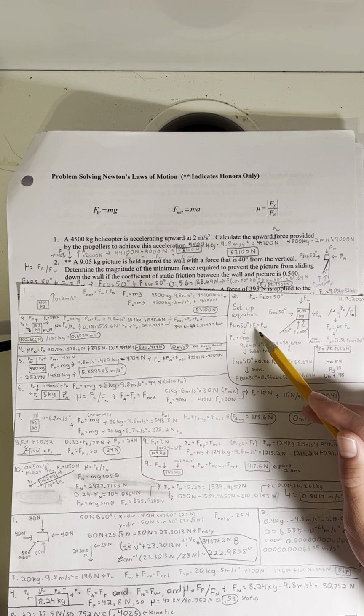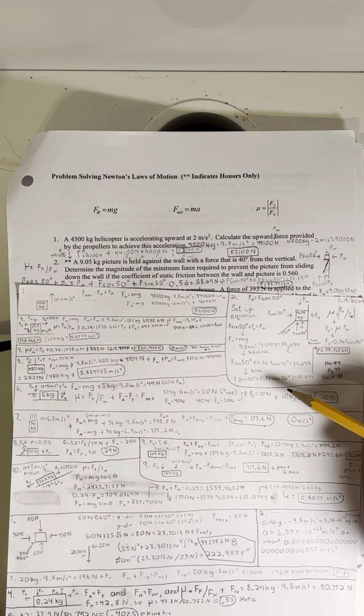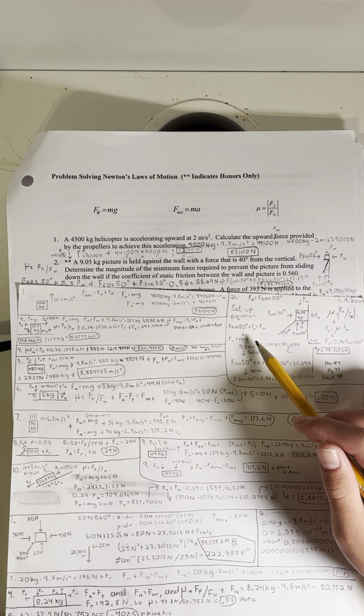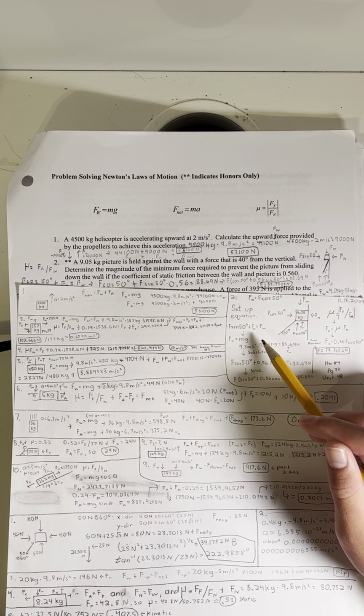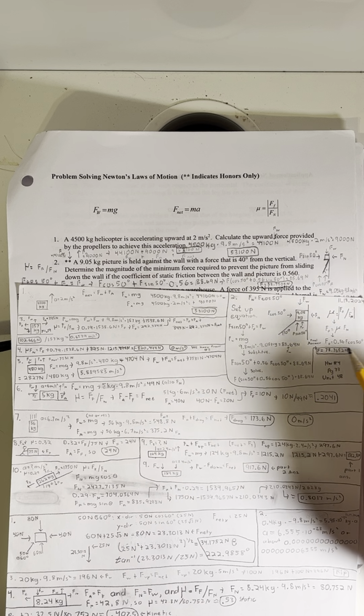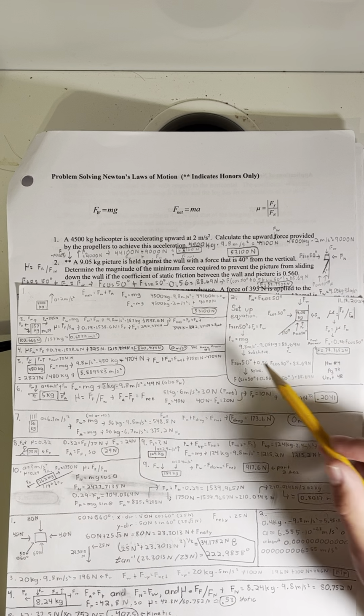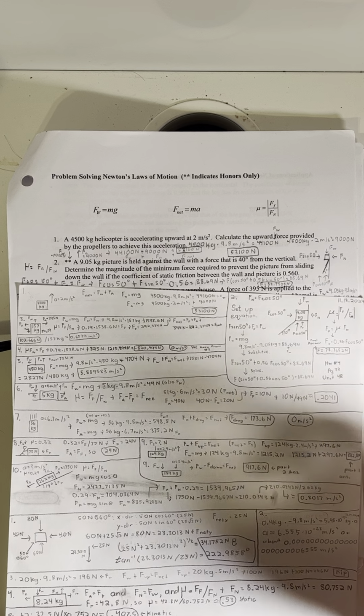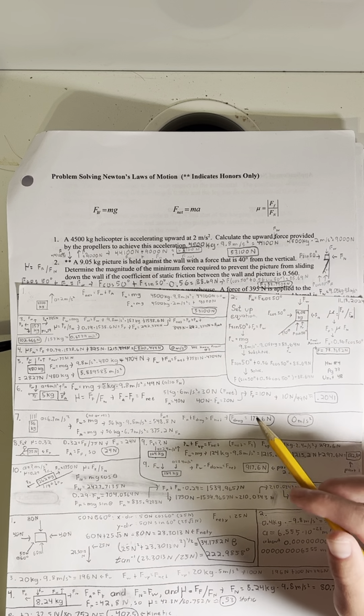Again, this is just enough force to prevent the object from falling down as it's asking. So force sine 50 plus force friction equals force weight. Now we know that force weight equals mg, and g is obviously 9.8 meters per second squared.